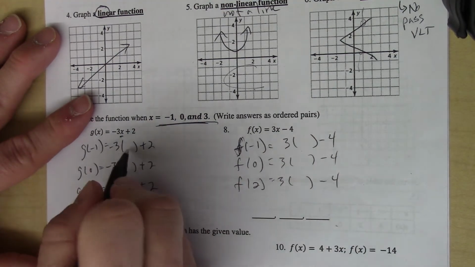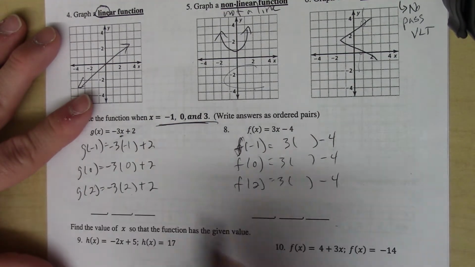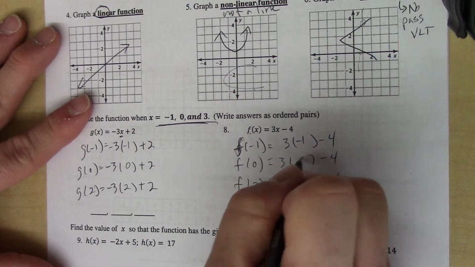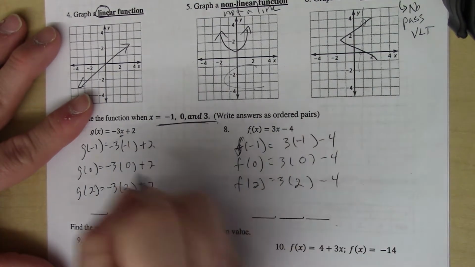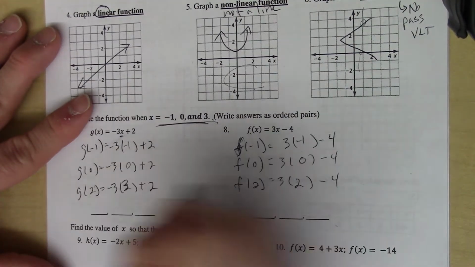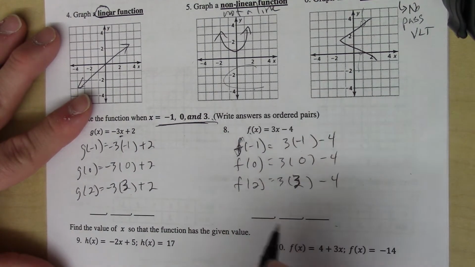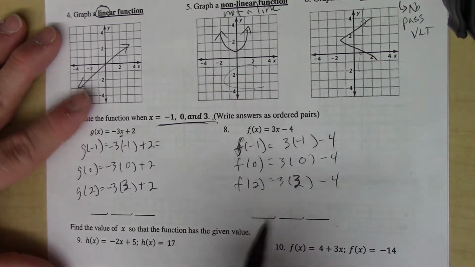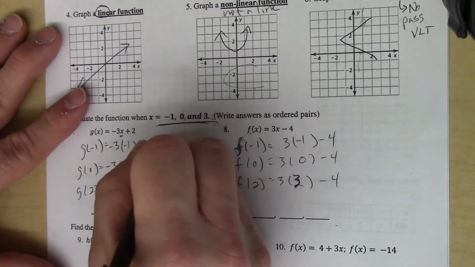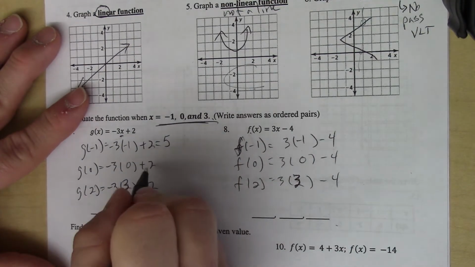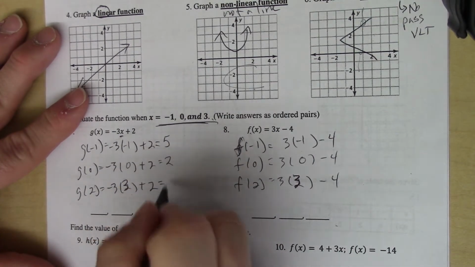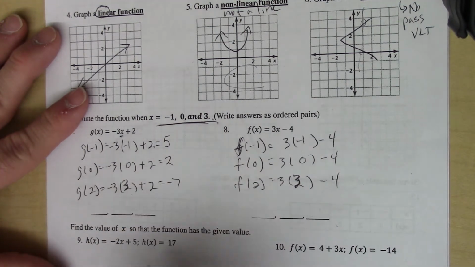So I'm plugging in -1, I'm plugging in 0, and I'm plugging in 2. I'm plugging in -1, I'm plugging in 0, I'm plugging in 3. Sorry, it says 3. I'm going too fast here. And then just plug that into a calculator, right? When I plug this into a calculator, I get 5. When I plug this into a calculator, I get 2. And when I plug this into a calculator, I get -7.